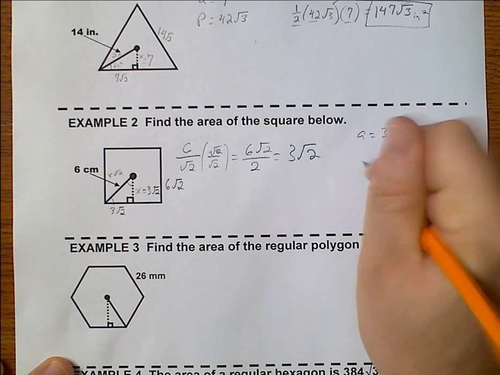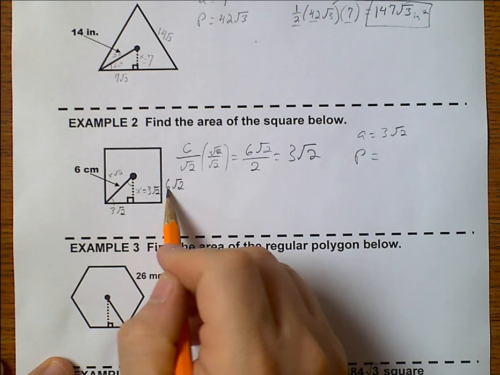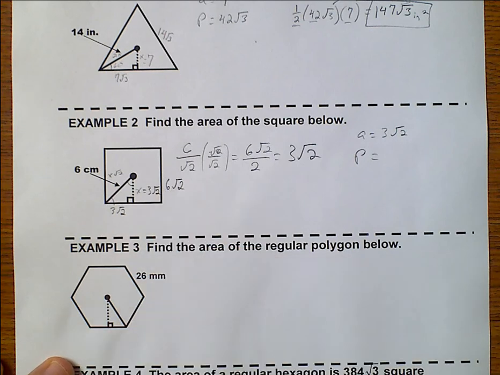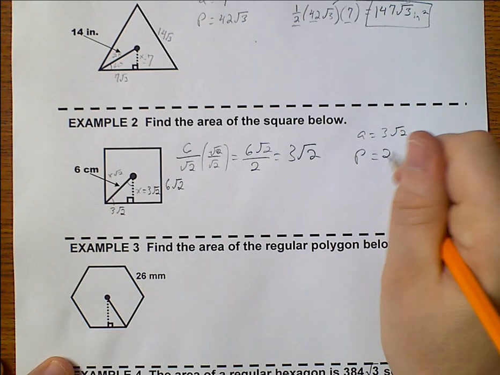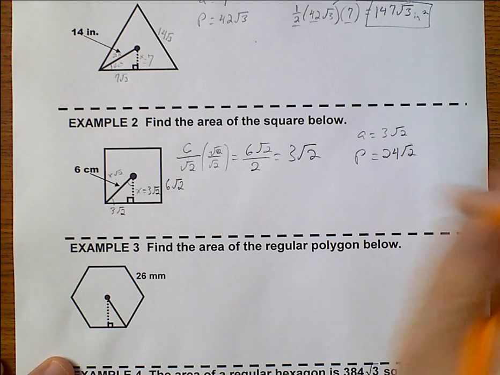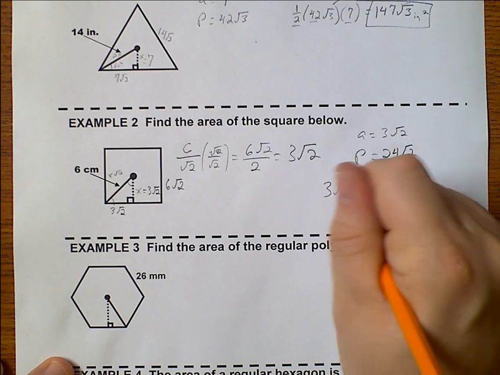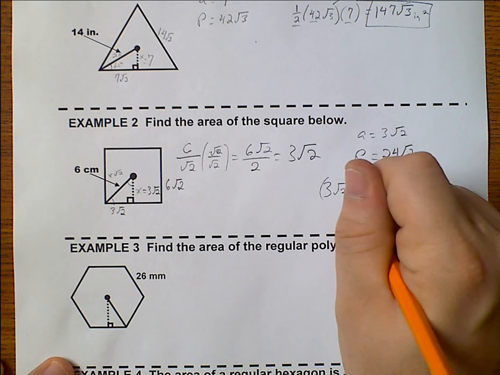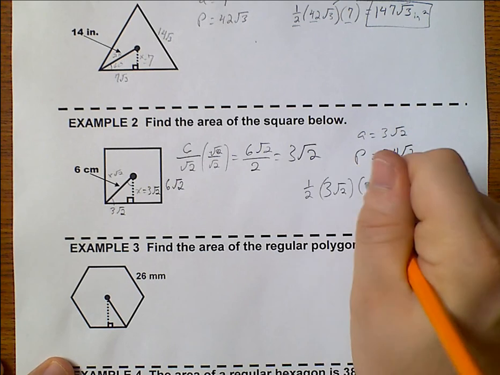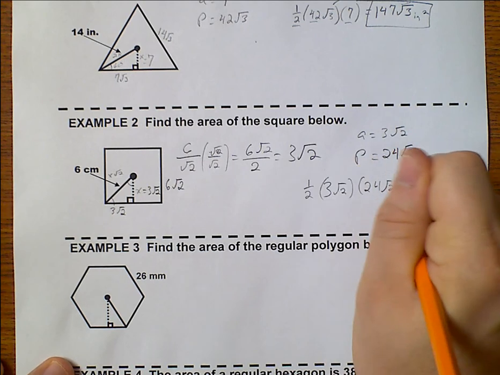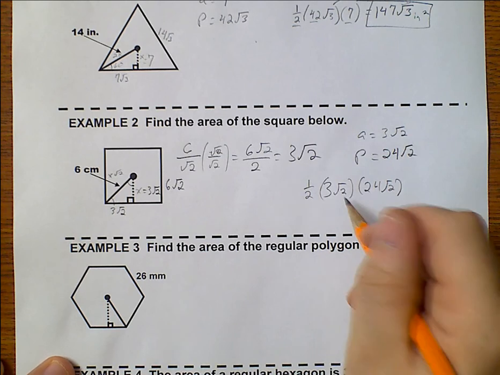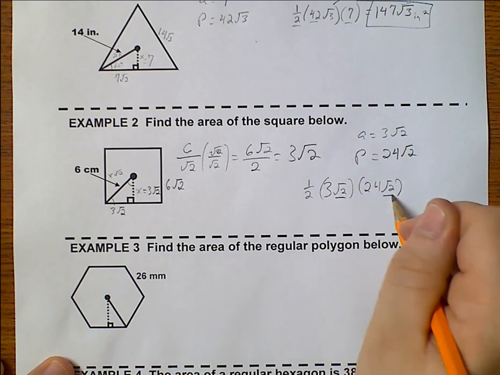My perimeter would be, well, I have 4 sides, so 4 times 6 is 24 on the square root of 2. Then I have to do, sorry, 1/2 times 3 on the square root of 2 times 24 on the square root of 2. Well, square root of 2 times square root of 2 just equals 2.